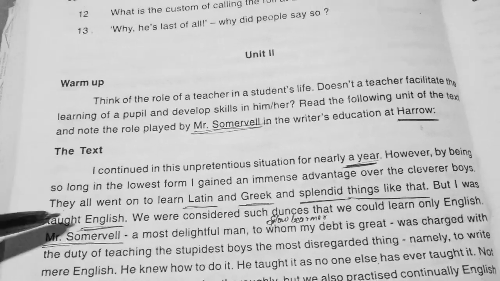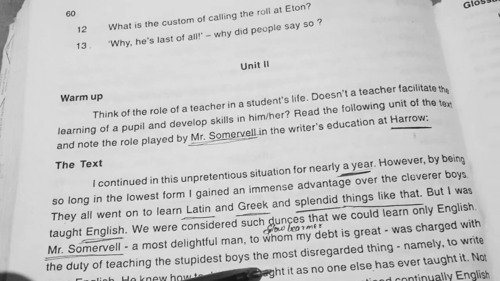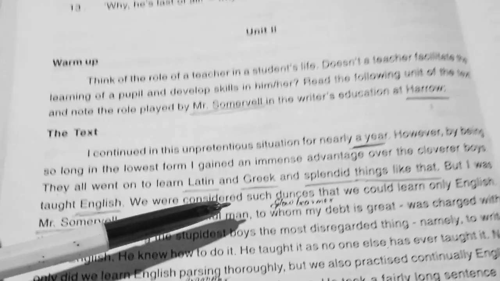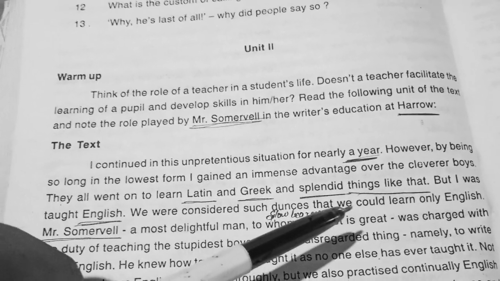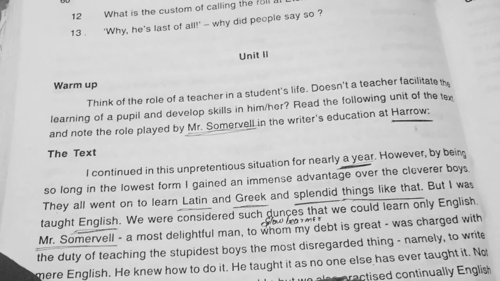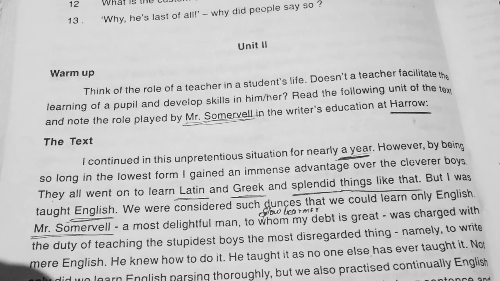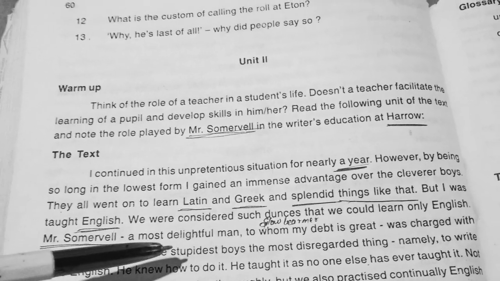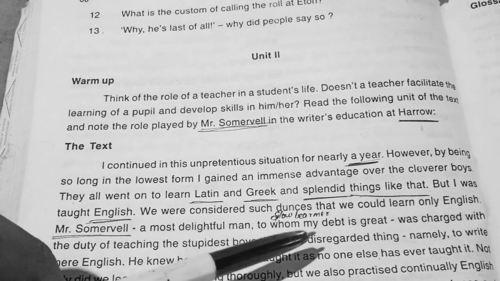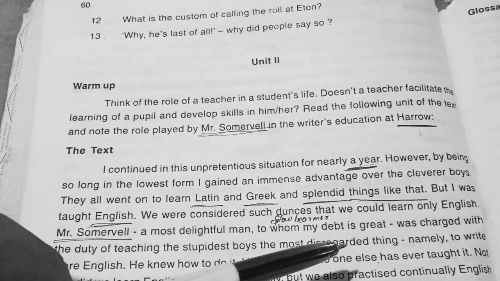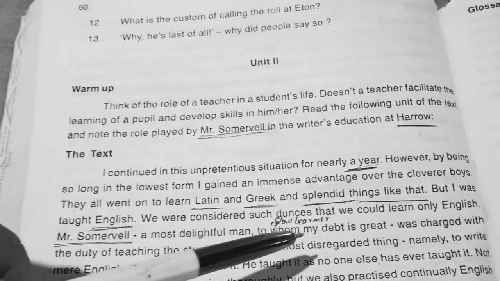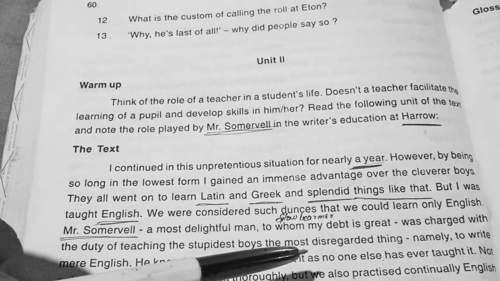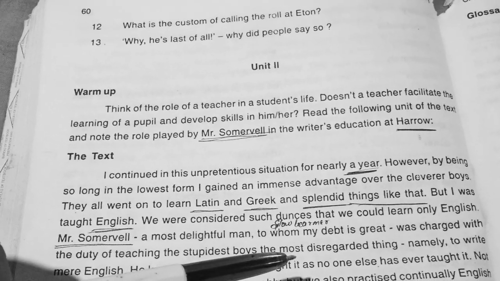See what the advantage is. They all went on to learn Latin and Greek. So the cleverer boys who were at the top of the form went to learn Latin and Greek and splendid things like that. But I was taught English. So the lower students, the weaker students, were taught English and the cleverer students were taught Latin and Greek. We were considered such dunces that we could learn only English. So, what is the meaning of dunces? Dunces means slow learners. So the lower or weaker students were considered slow learners, and they were taught only English.